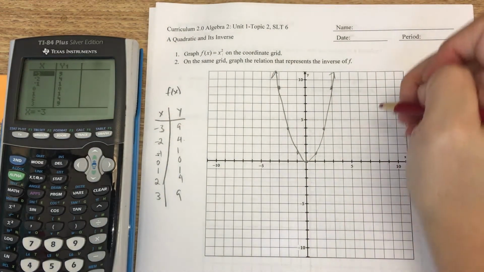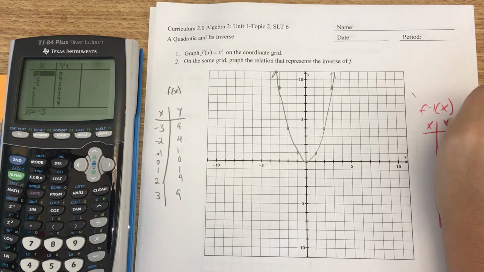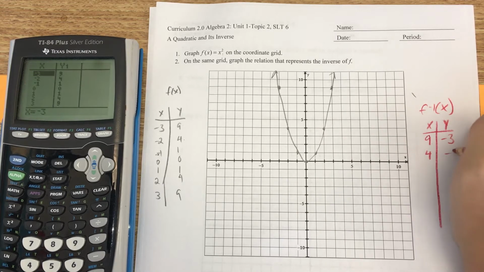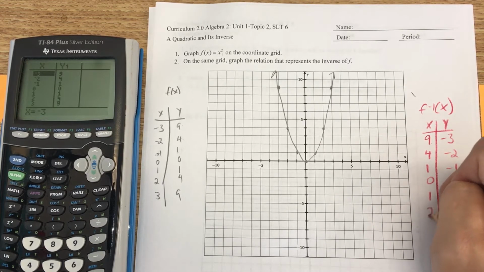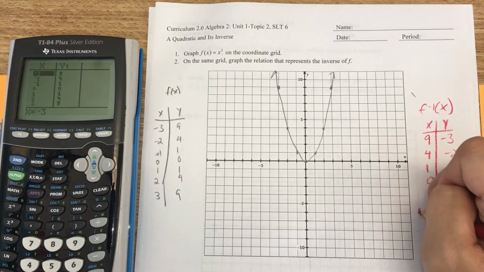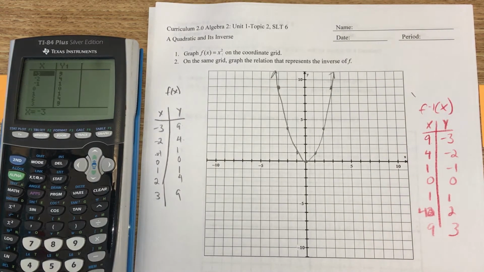All right, I got a nice red pencil here, and I'm going to make a table for the inverse. And this is what we just did on our test, so it's not such a big deal. So we're going to go 9, -3. We're going to go 4, -2, 1, -1, 0, 0, 1, 1, 4, 2, and 9, 3. And I'm going to go ahead and graph those points.